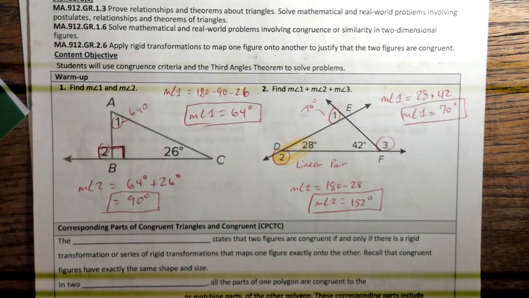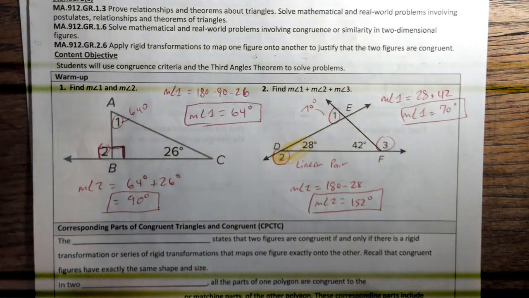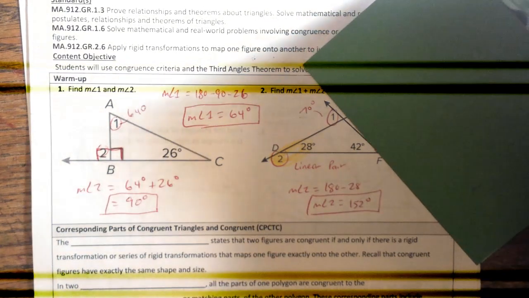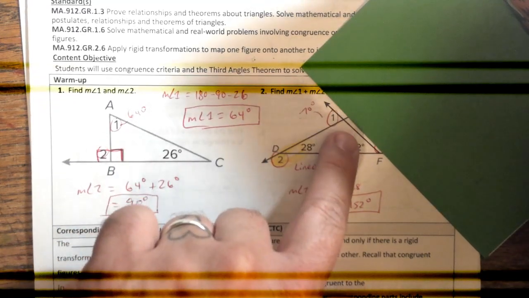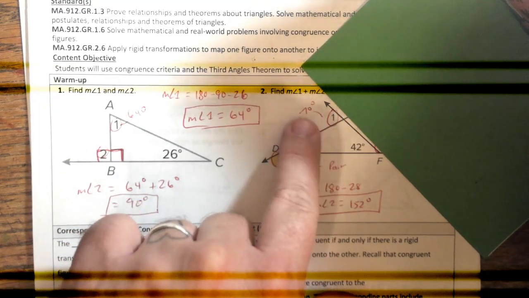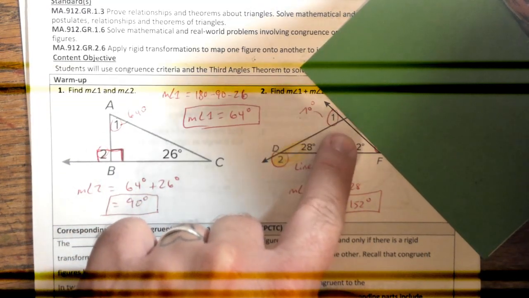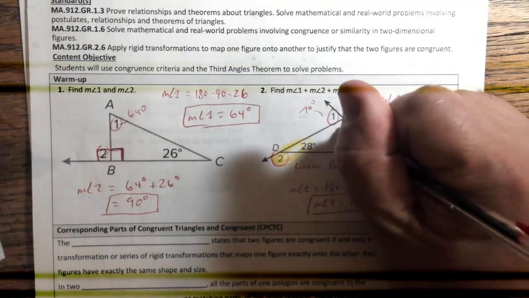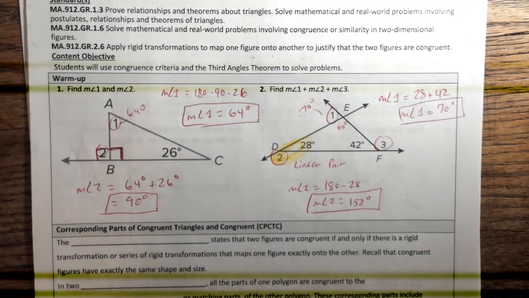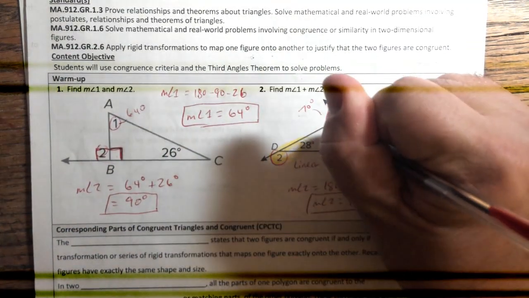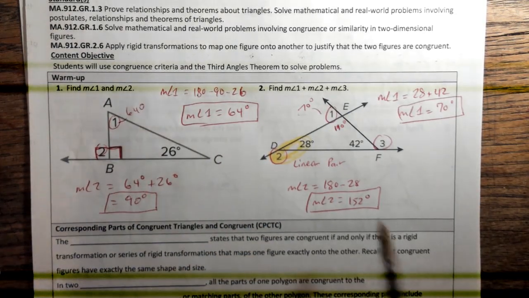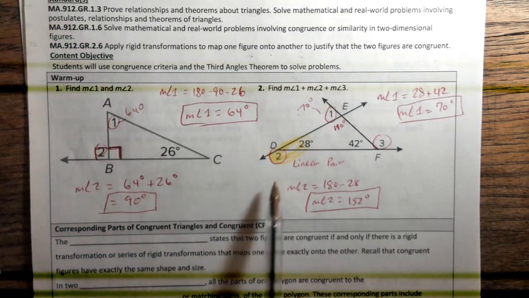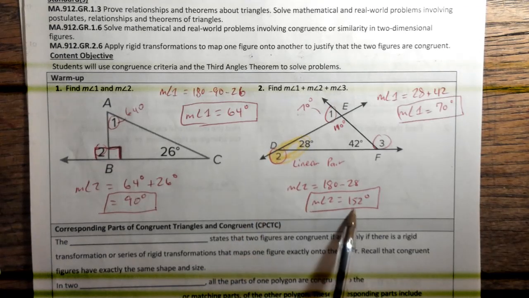All right, now to get 3, notice here, and this is where I've been telling you guys we're going to start talking about those rules. So notice angle 1 and this blank angle are a linear pair. So if angle 1 is 70, this angle right here is 180 minus 70, or 110 degrees. Just to go back a second, angle 2, we said it was 152.